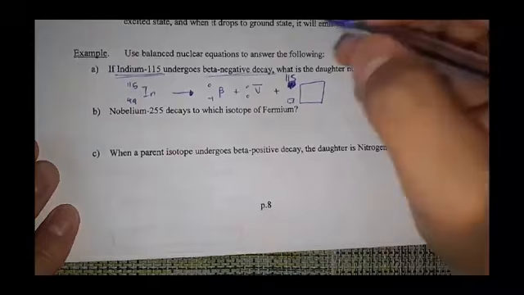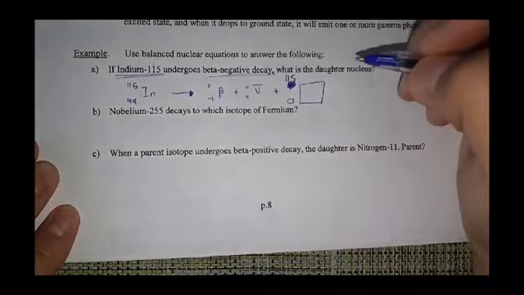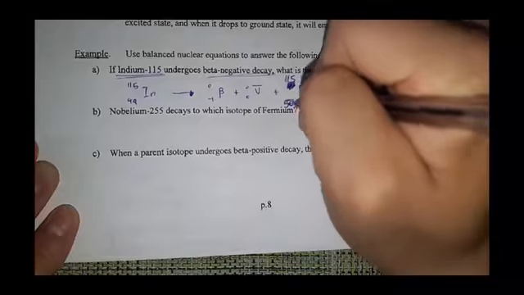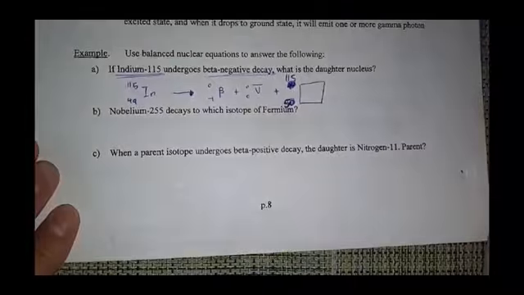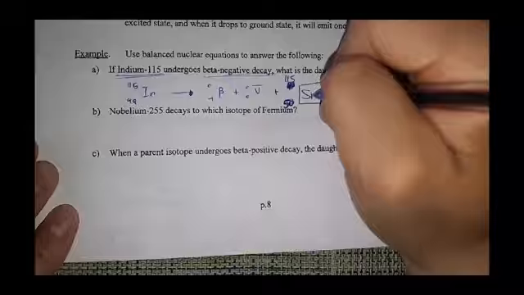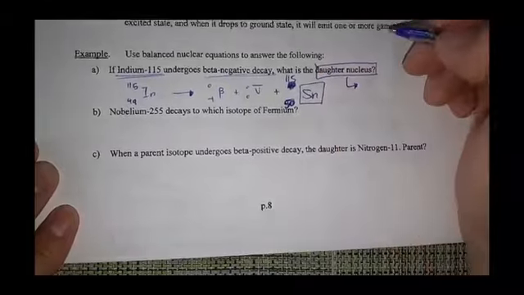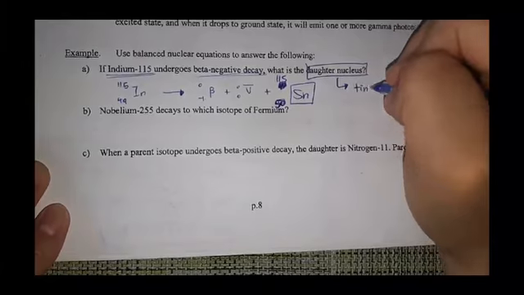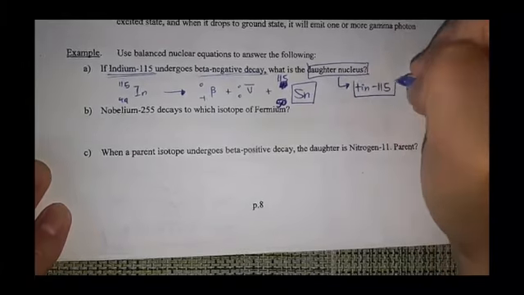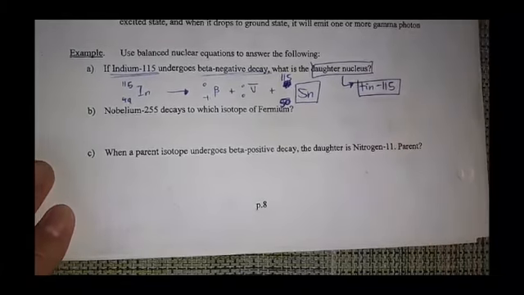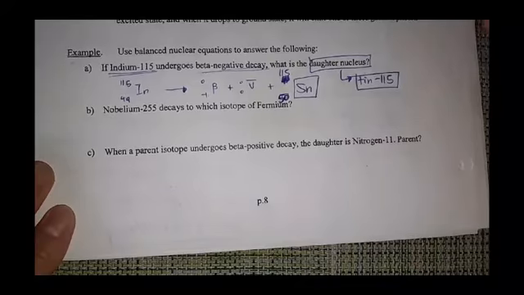But the bottom number, I know it's negative, but in the end, we should add it up to make 49. So there's only one way. The bottom number should be 50, which is tin. So my daughter nucleus turned out to be tin-115. That's how you balance a nuclear equation.